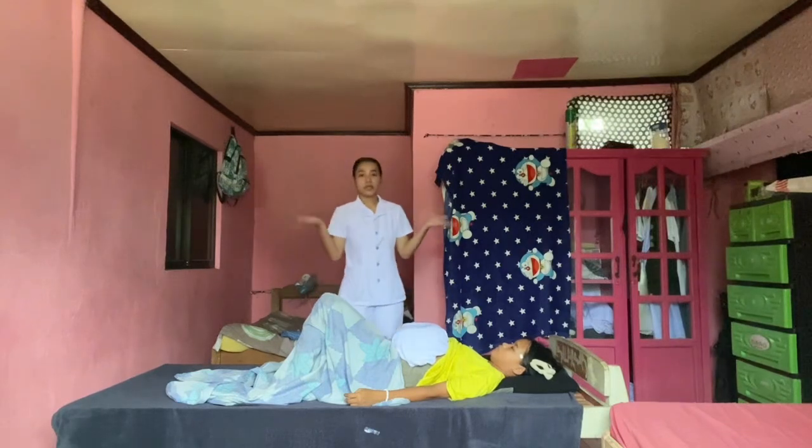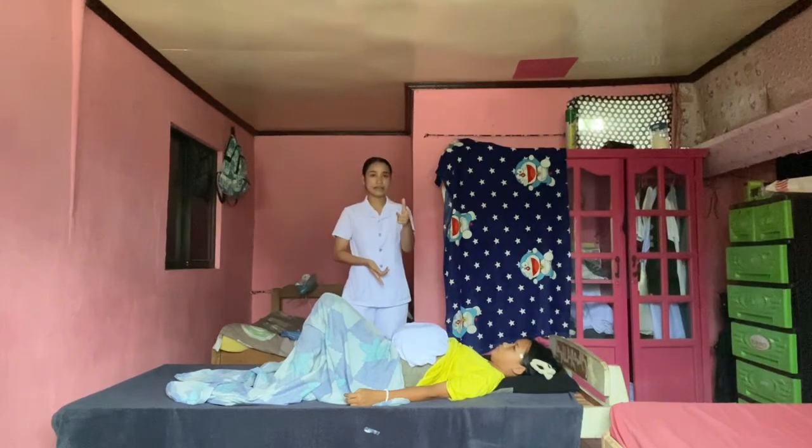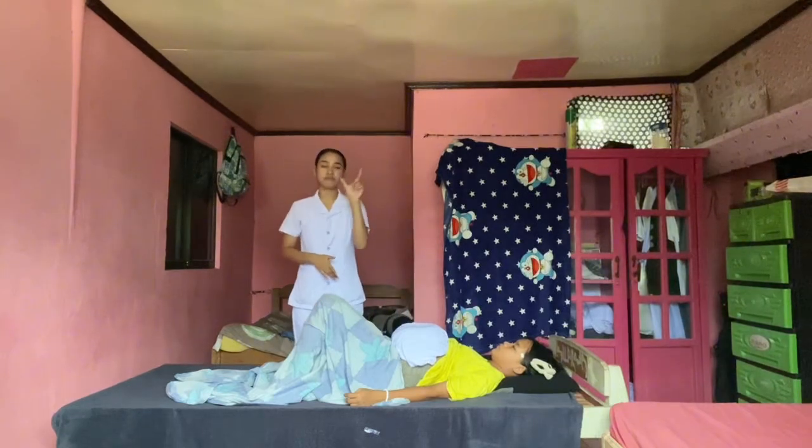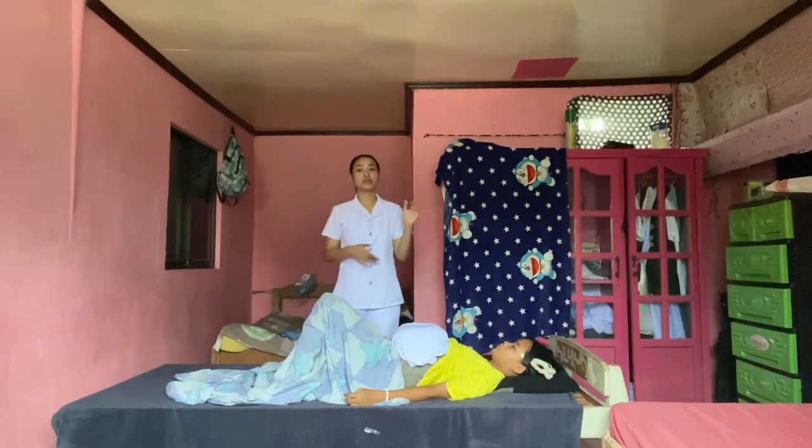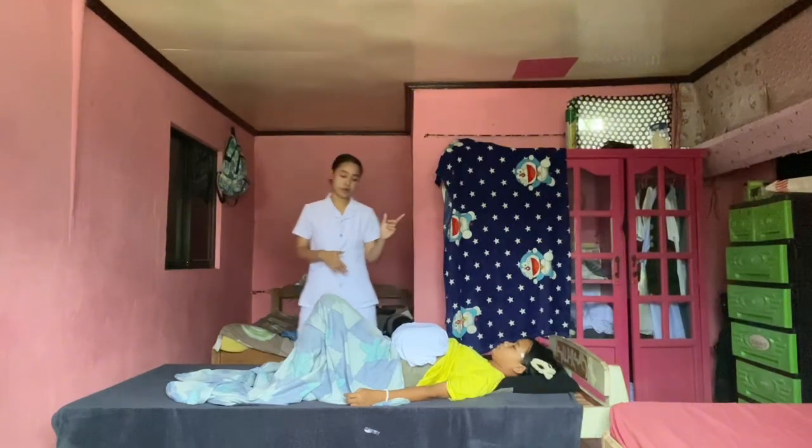So next is the pollex grip. With the right hand over the symphysis pubis, identify the presenting part by grasping the lower abdomen with thumb and finger, assessing whether the presenting part is engaged in the pelvis. If the head is engaged, it will not move, but if it is soft, it is the back. This is to determine the engagement of the presenting part.